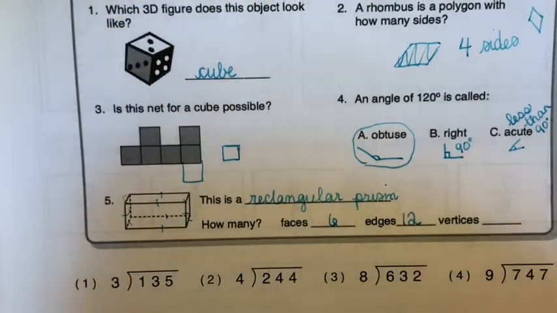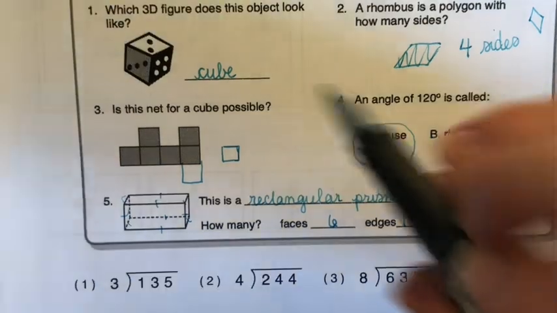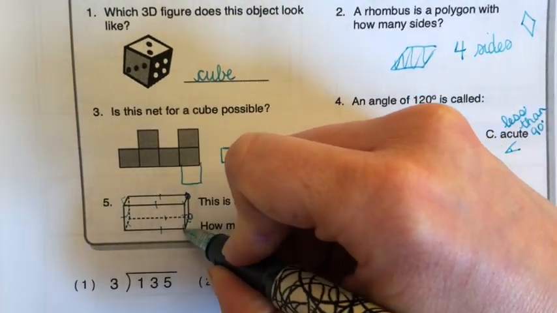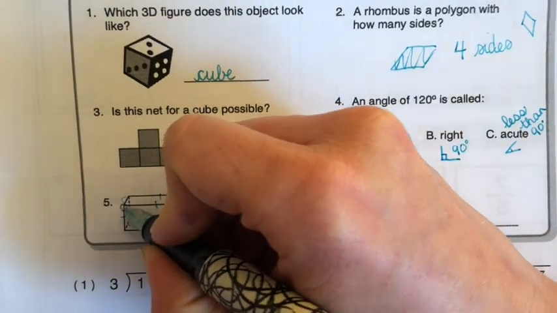There are 12 edges. Now vertices. Vertices are corners. Let's count the corners. 1, 2, 3, 4, 5, 6, 7, 8.